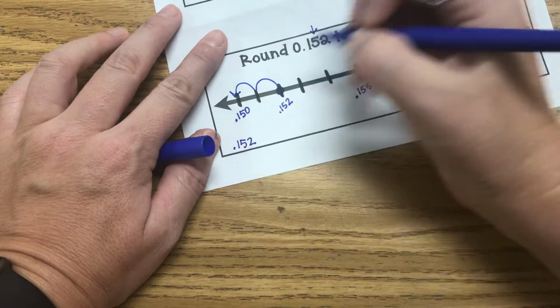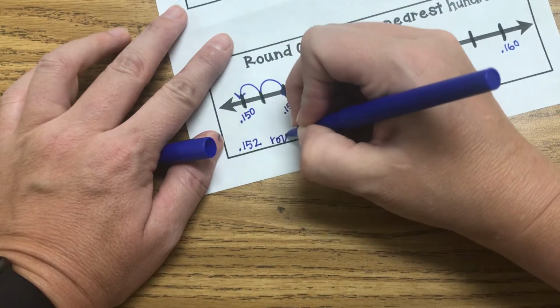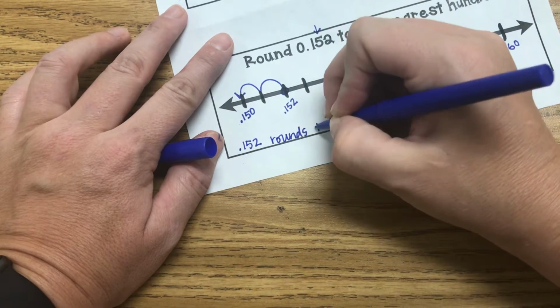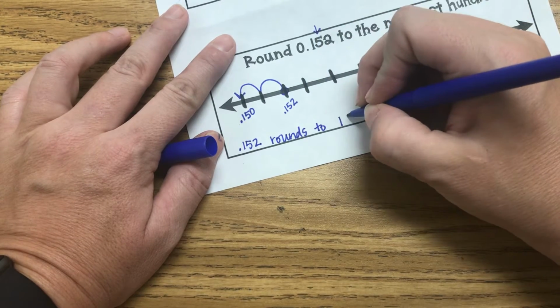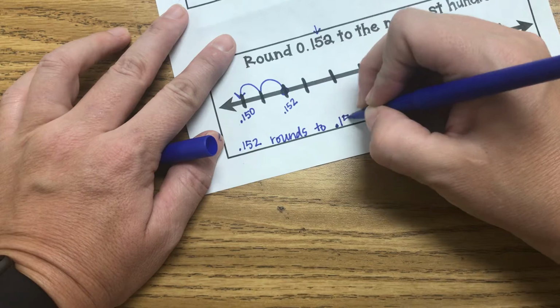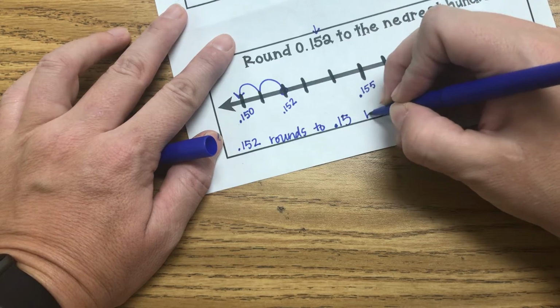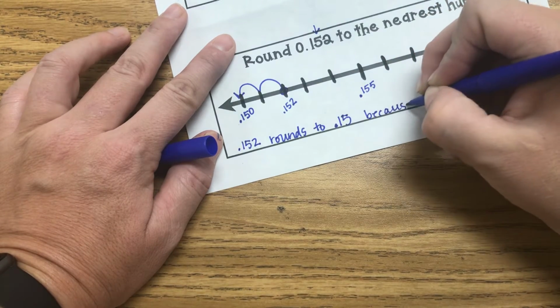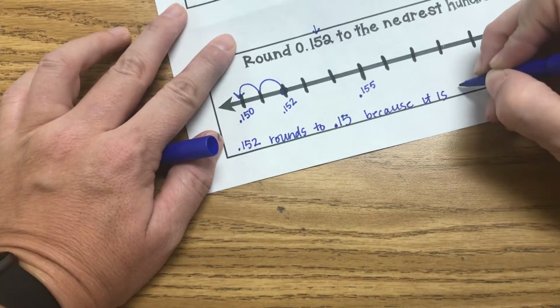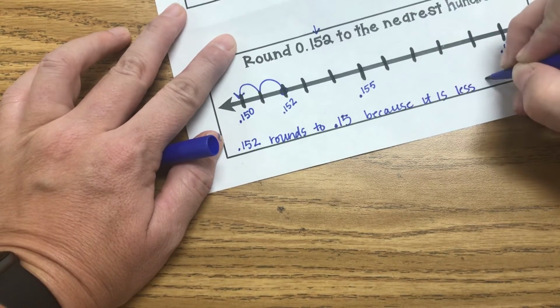So 152 thousandths rounds to 1.150 because it is less than halfway.